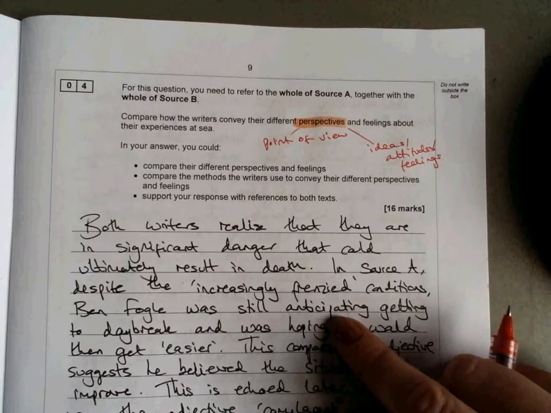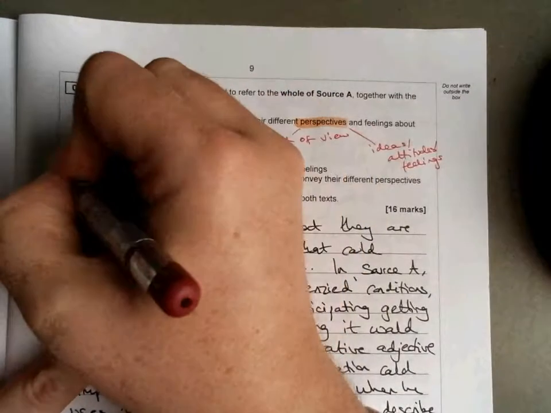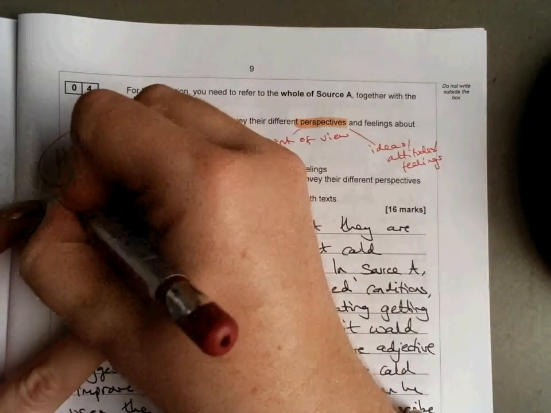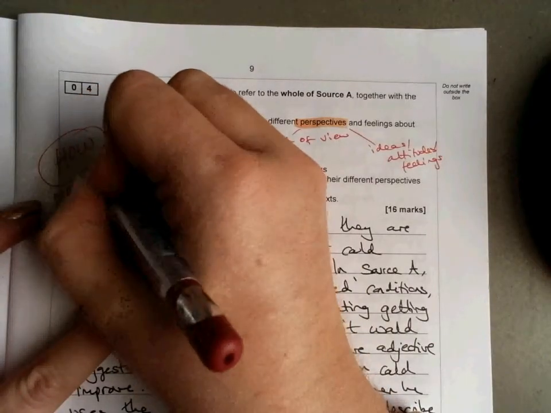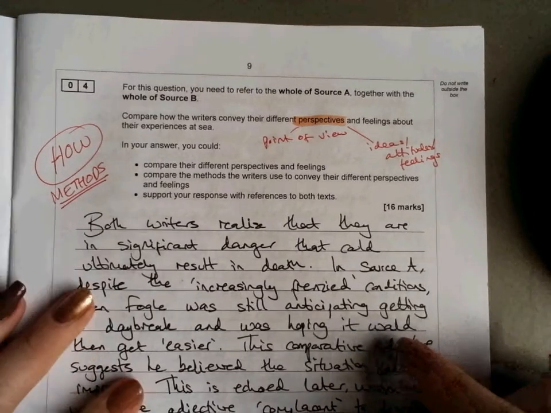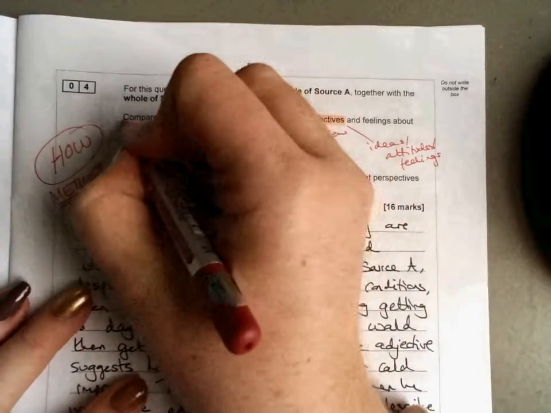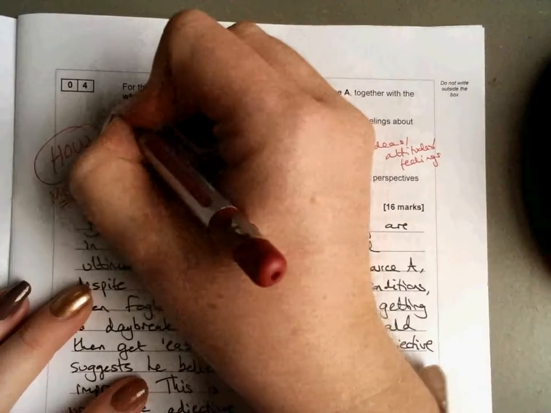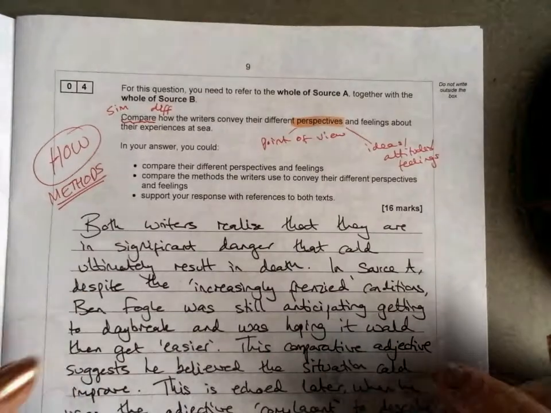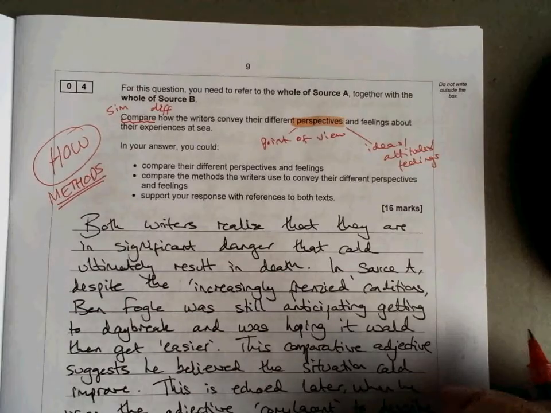And so as soon as we think about this as a how question, this means that you must bring in methods. You must bring in the techniques that they use as writers to convey it. This is complicated by the idea that you have to compare. So you are expected to find similarities and differences in those perspectives and the way in which they're conveyed.